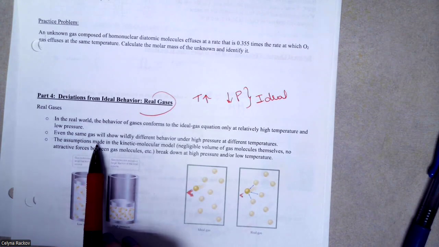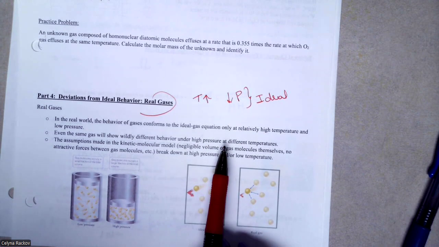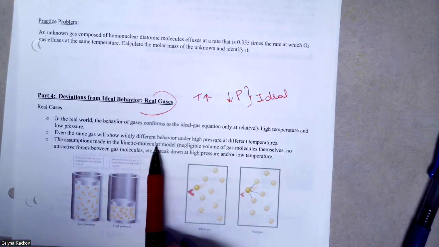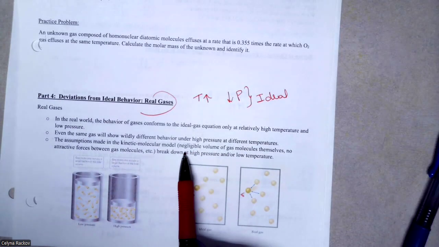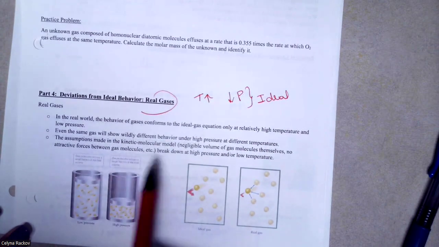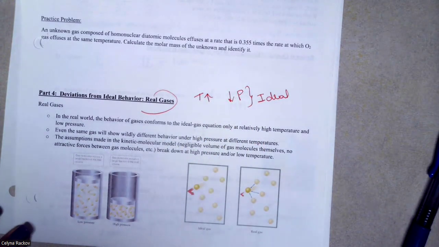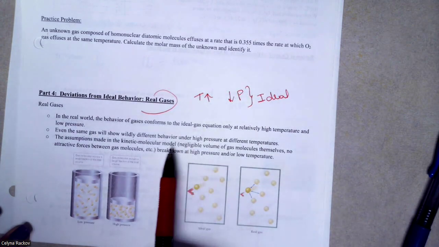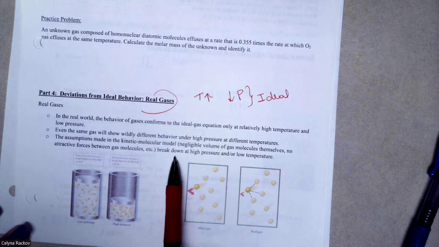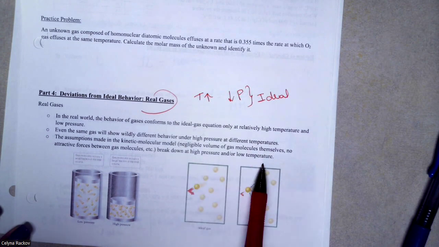Even the same gas will show widely different behavior under different pressures and temperatures. The assumptions of the kinetic molecular model, negligible volume of the gas molecules themselves and no attractive forces between gas molecules, break down at high pressure and low temperature.